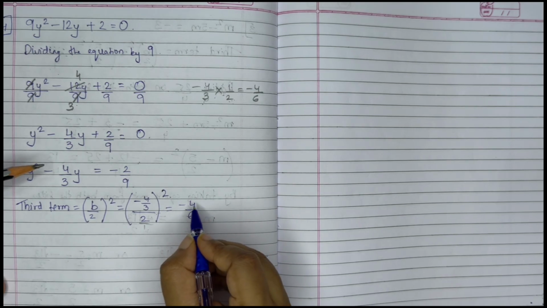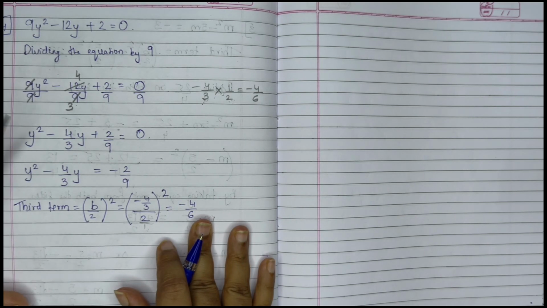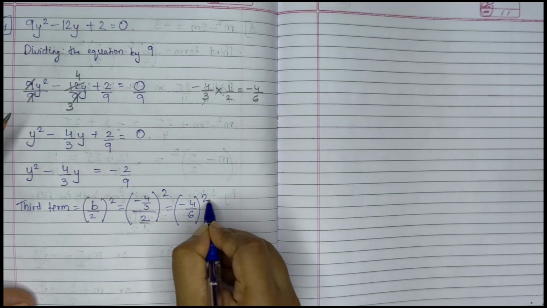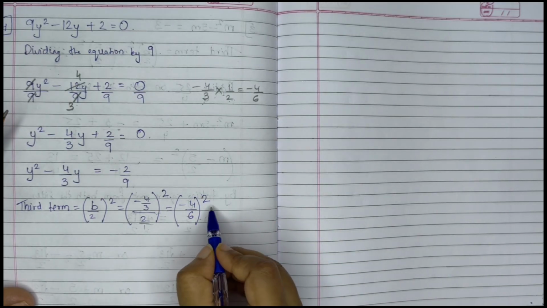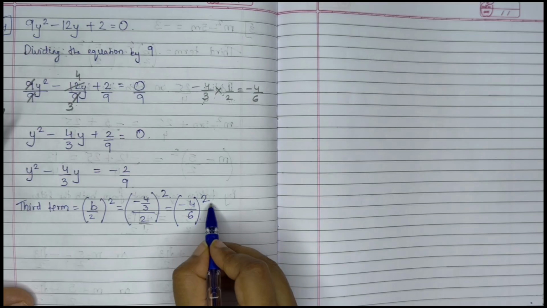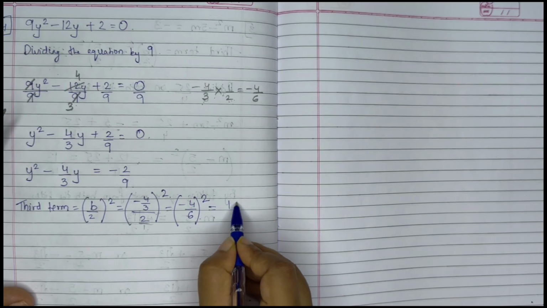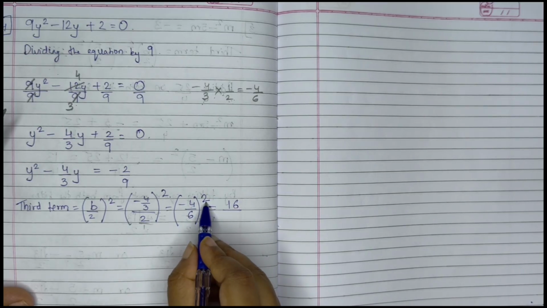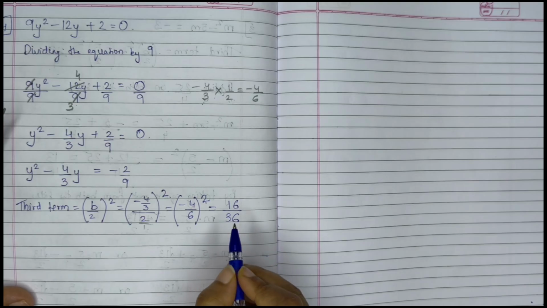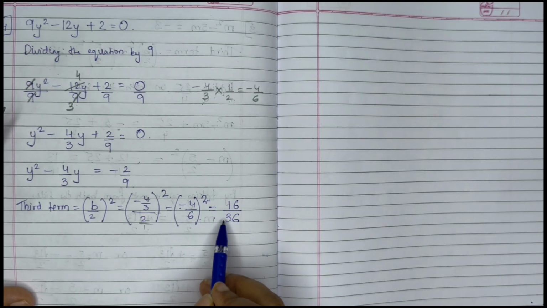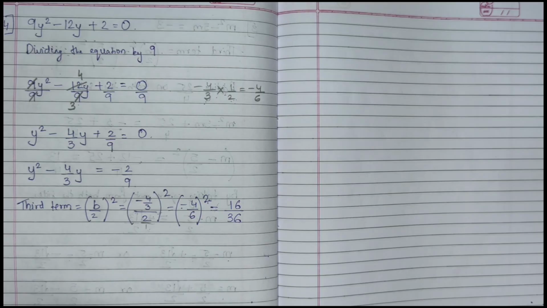Now you can even reduce this and then square it, or if you want you can square and then later reduce it. So now see here, if I square it, 4 4s will be 16 and 6 6s are 36. Your minus into minus became plus. And then if you want you can reduce it. So 16 upon 36.